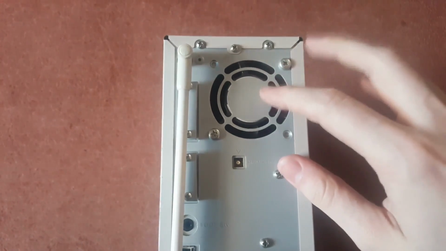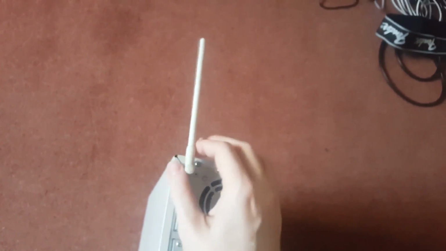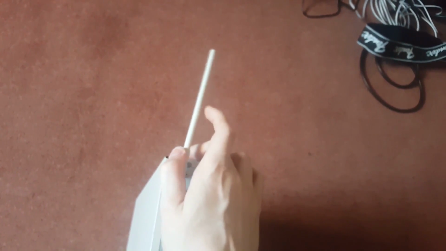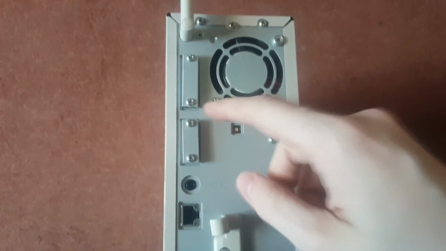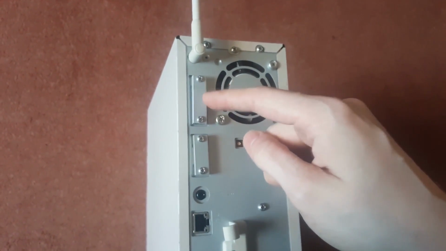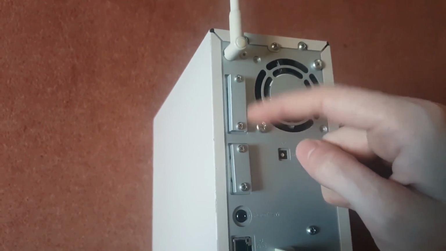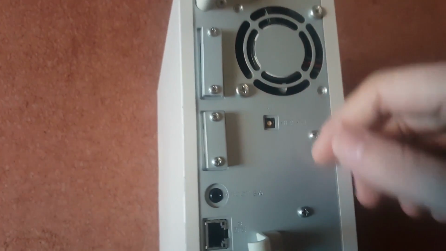Back of this machine, we have a big old fan up at the top here. We have an antenna. Was this used for Wi-Fi? I don't know. It's an antenna anyway, which is pretty cool. You've got two blocked off ports. I can only assume one of them would be serial, and is there possibly another VGA under there? I could take it off and find out, but whatever.